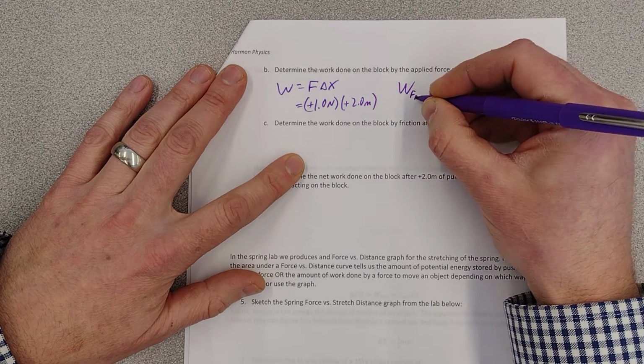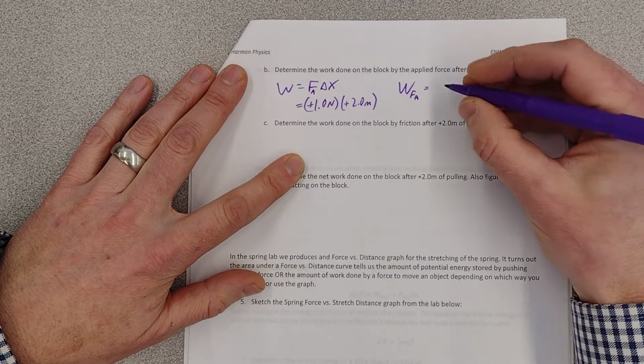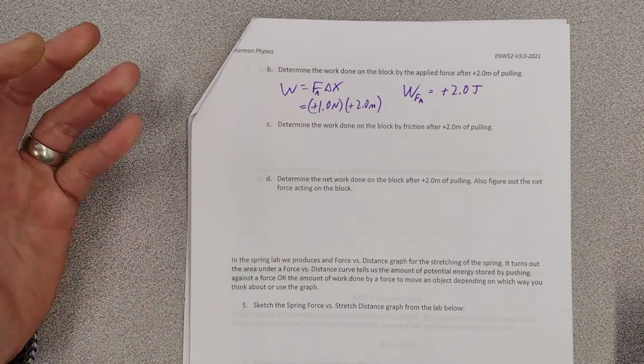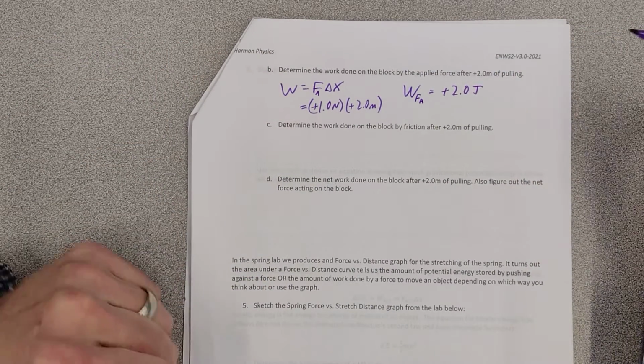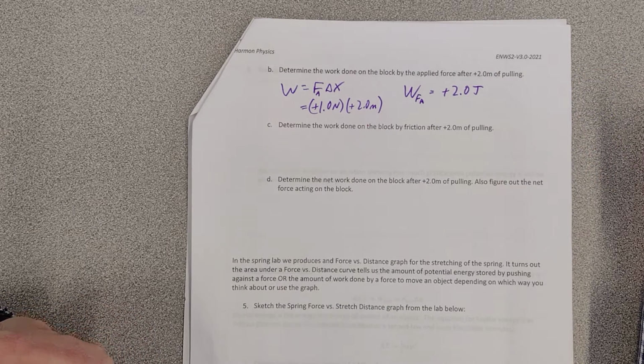I'll call it work FA. We'll call that the applied force. FA is going to be positive 2.0 joules, which is newton meter, joules. So the applied force is trying to increase the kinetic energy by 2.0 joules.